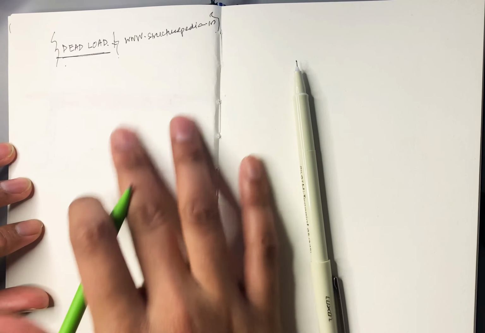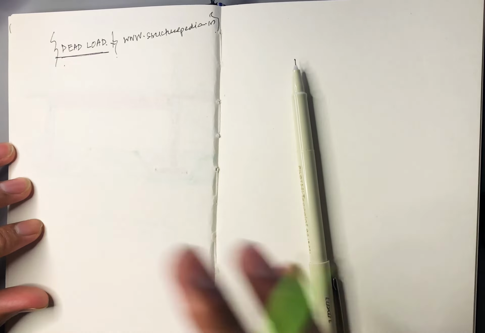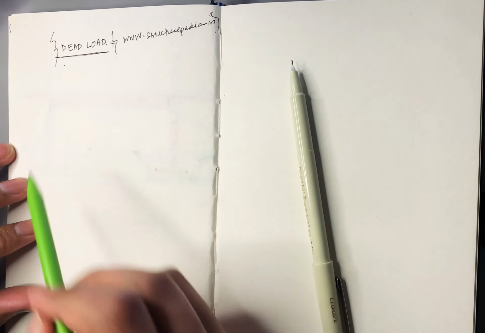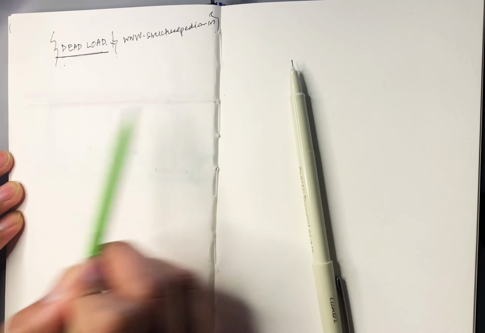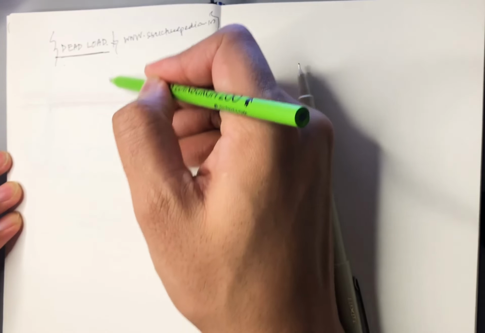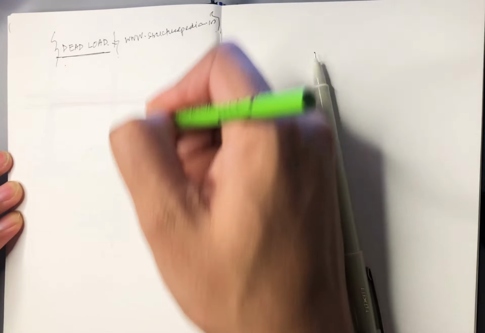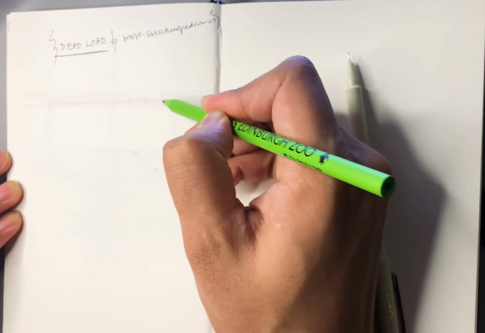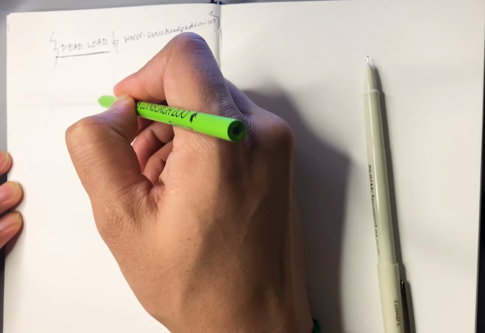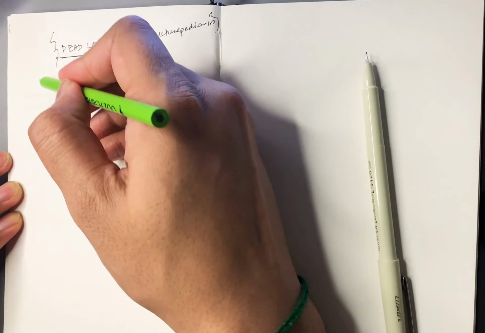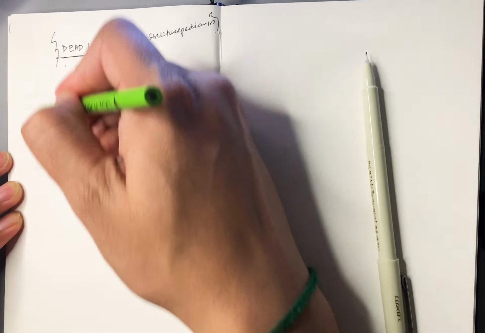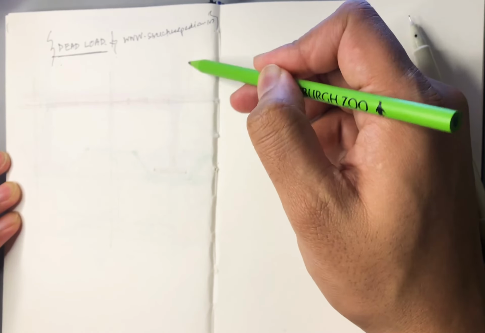The span of this building is 8 meters. First I'm drawing the roof level, then the first level, and the center lines.